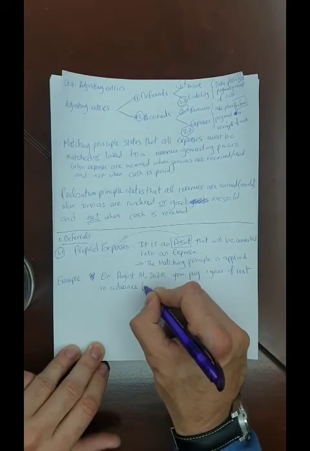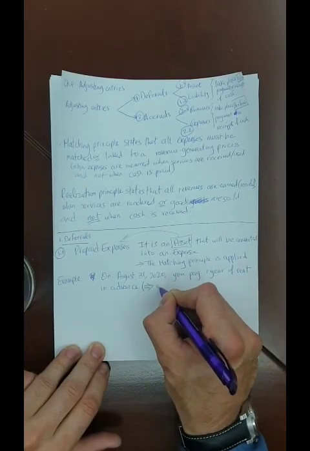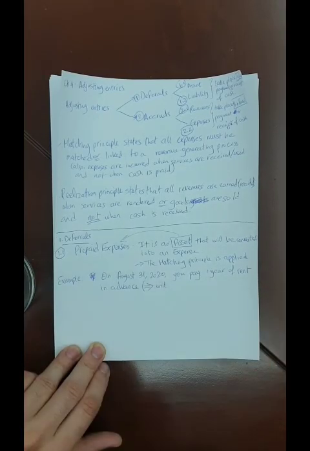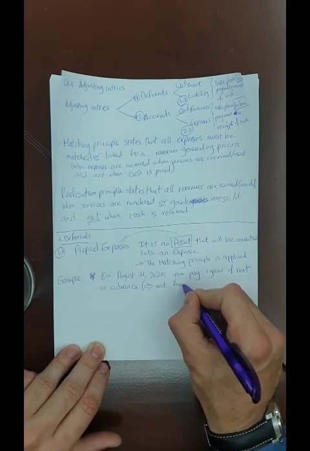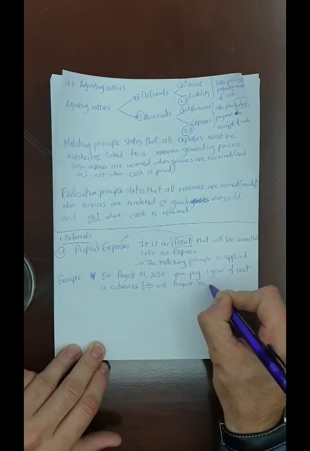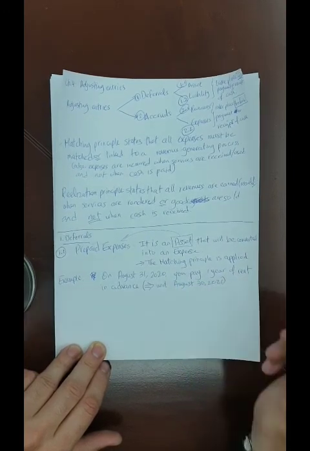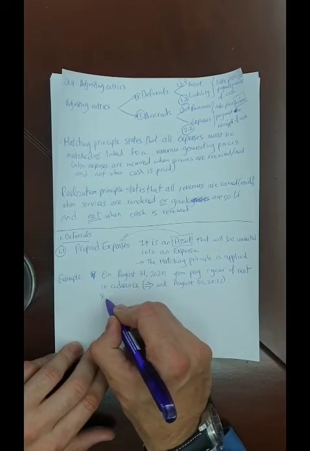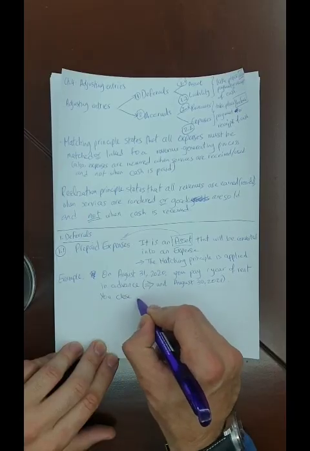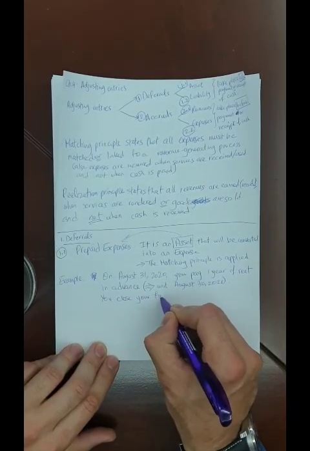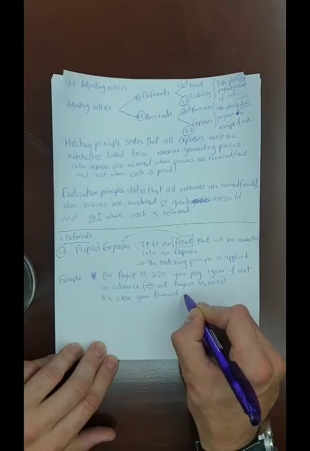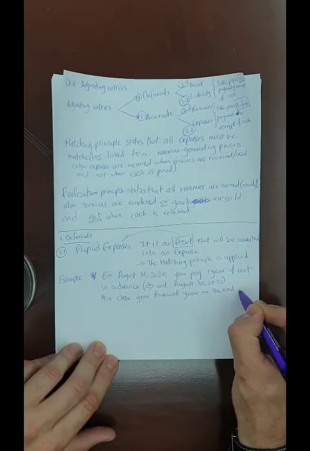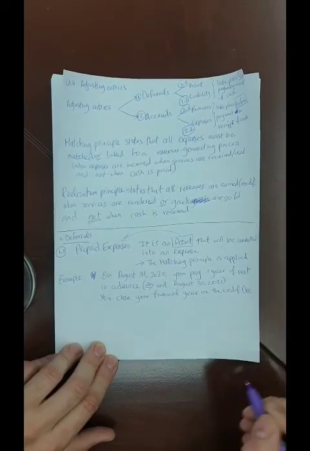Therefore, until August 30, 2021. The given says also that you close your financial year on the end of December of each year.